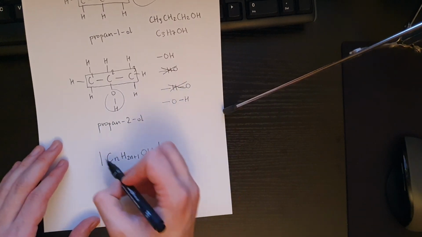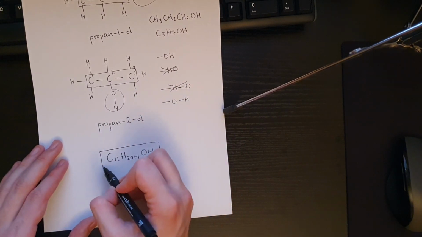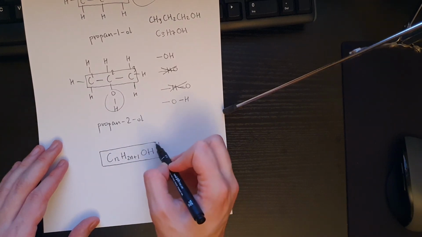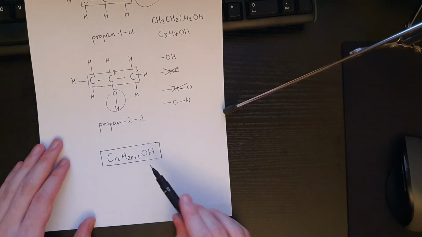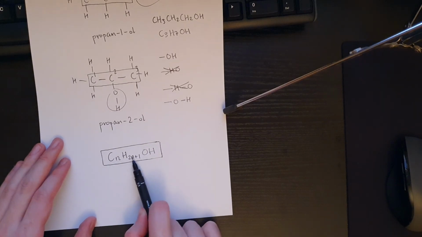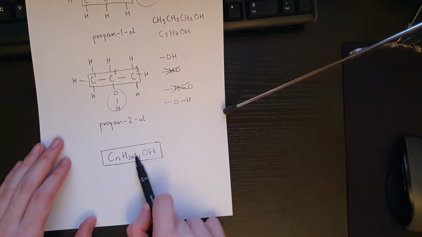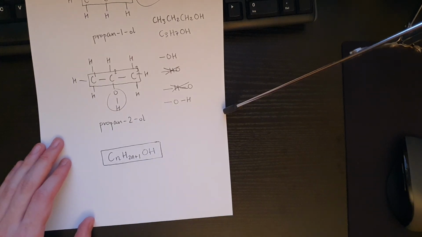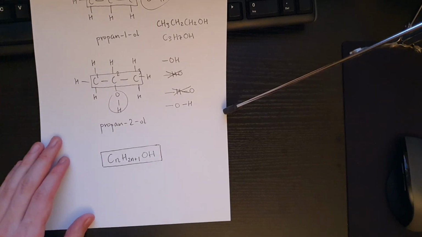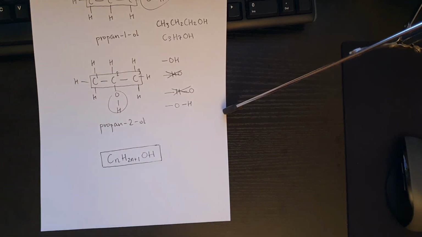So very similar to our alkane formula, in order to be able to figure out how many hydrogens we need, we have to times the number of carbons by 2 and then add 1 on, and then we have to make sure that we include an O bonded to an H somewhere in the molecule as well. And if we follow that, that means we have formed an alcohol.